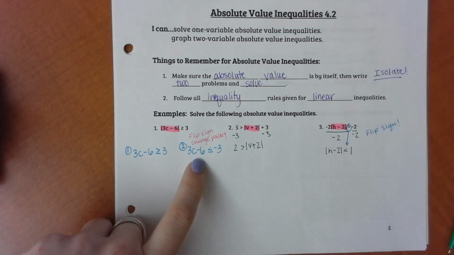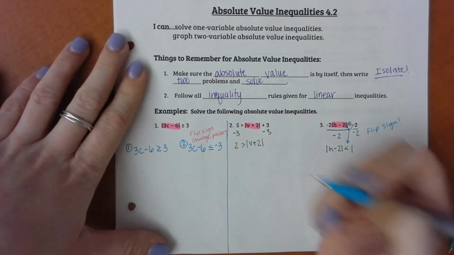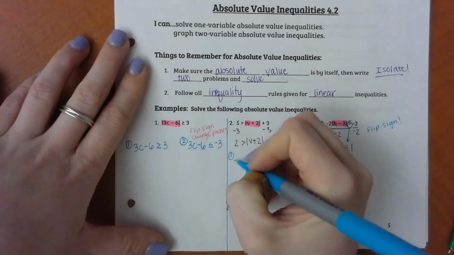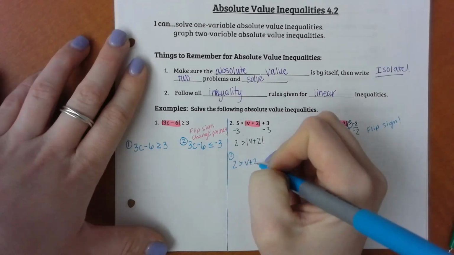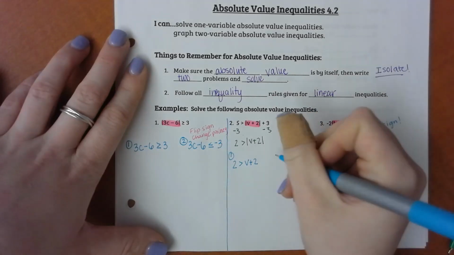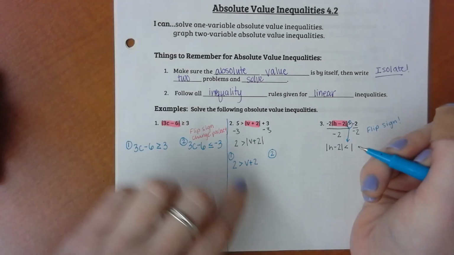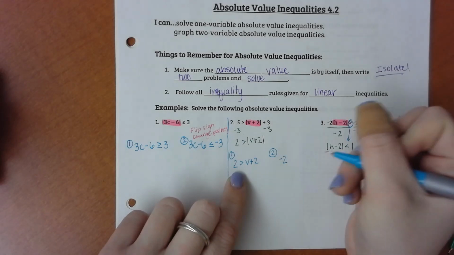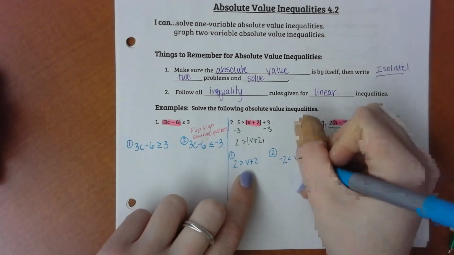So for instance, on this one, my first equation, I'm just going to drop the bars and everything's going to stay the same. And my second one, I need to make this negative, so -2, and I'm going to change the sign, 3 plus 2.